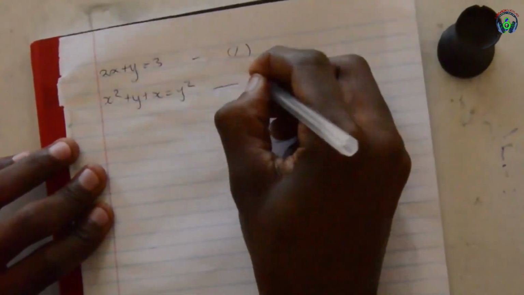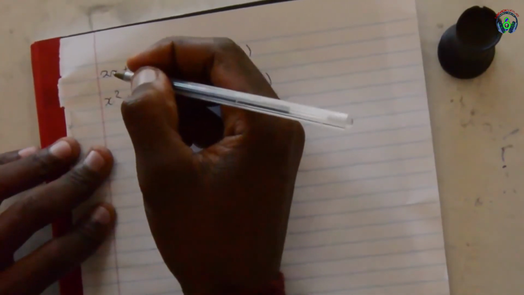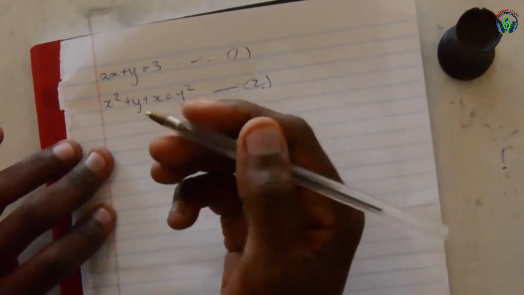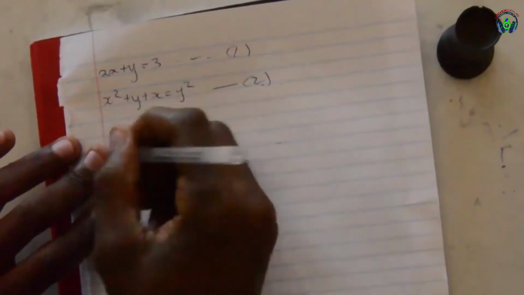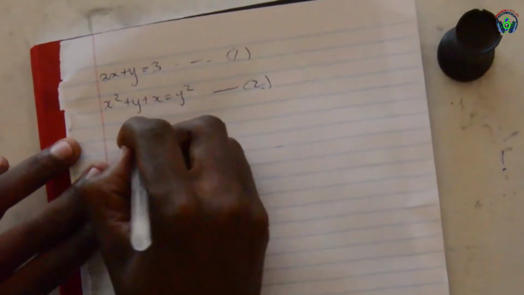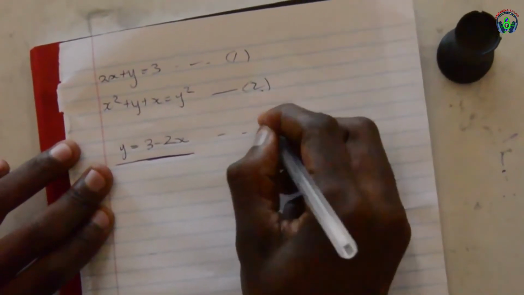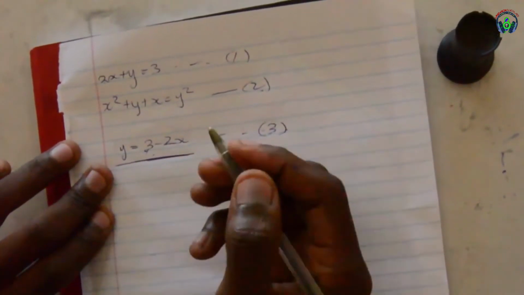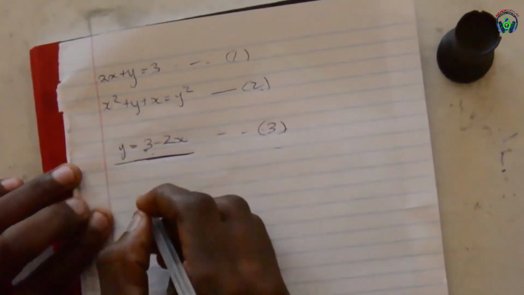We can deem this equation 1 and this equation 2. The first step in solving a question of this stature is that we have to have a third equation. We make the third equation from the easiest equation, in this case the first equation, 2x plus y equals 3. We change it into the form y equals 3 minus 2x, and we name it equation 3. We put it in the form of a variable equals other terms so that we have something to reference from.